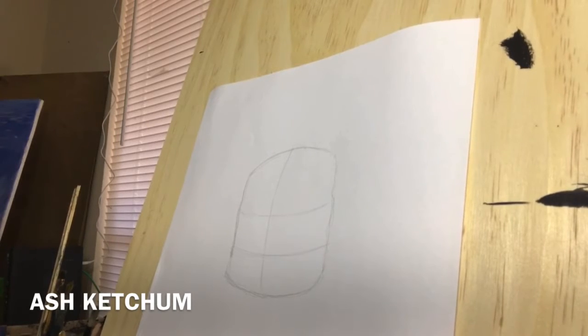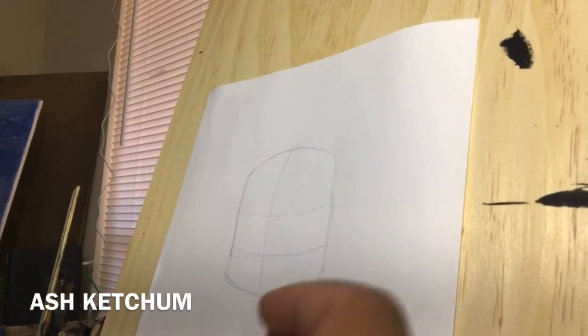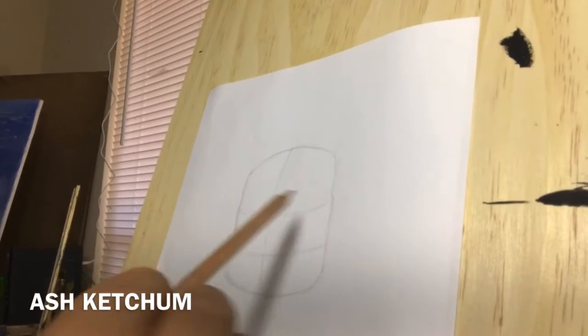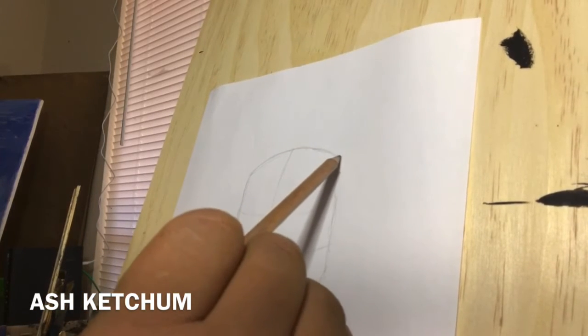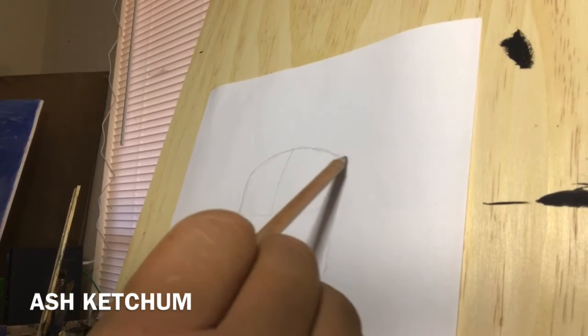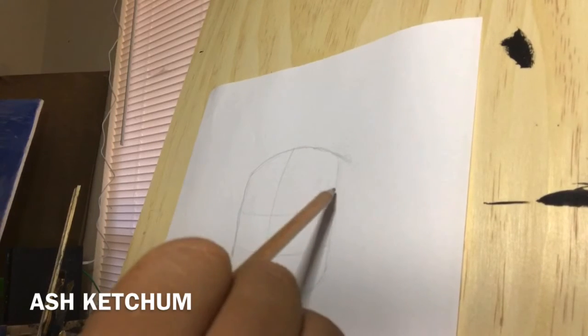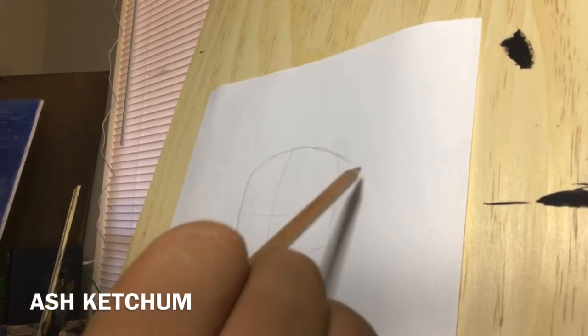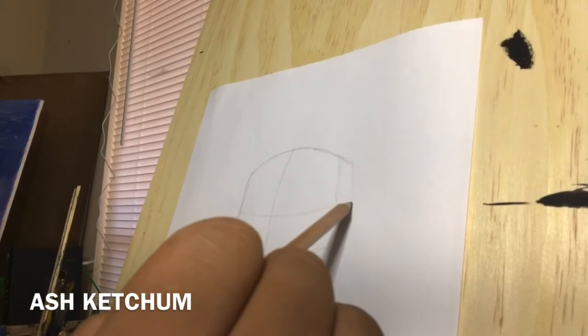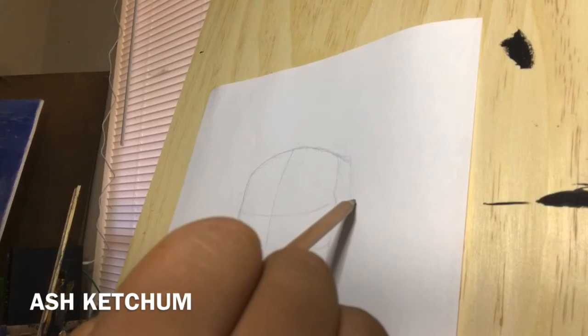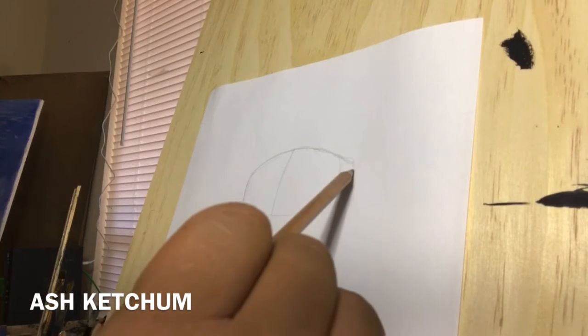Now the next thing we're gonna do is the shape of his hat in a way. First we're gonna draw a shape going down like that, almost off of the line right here, and then going down straight, stopping at the bottom of this line from right here.